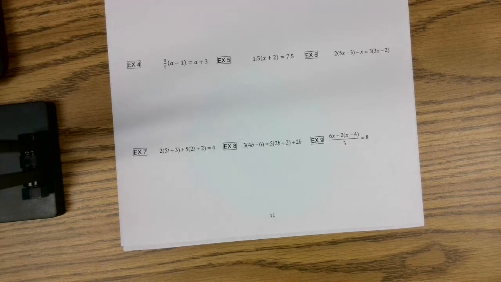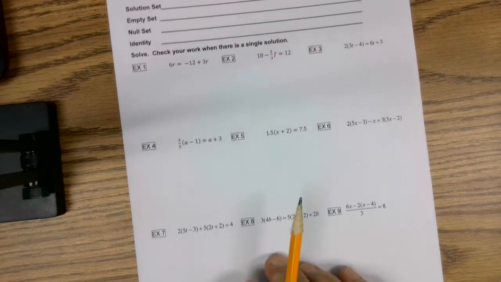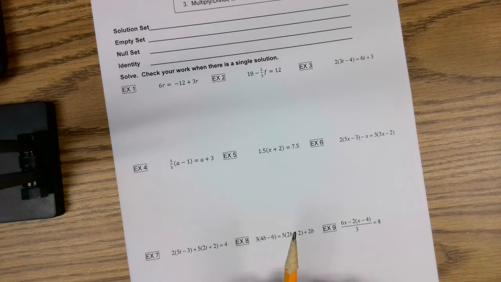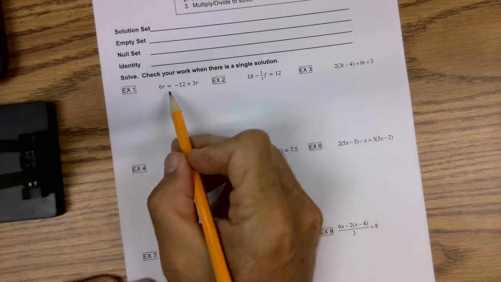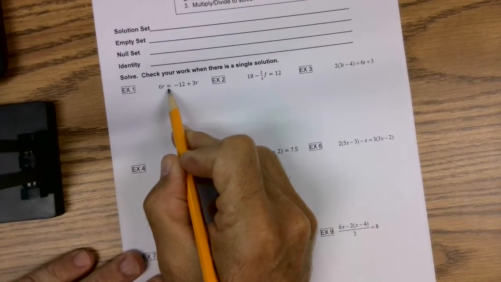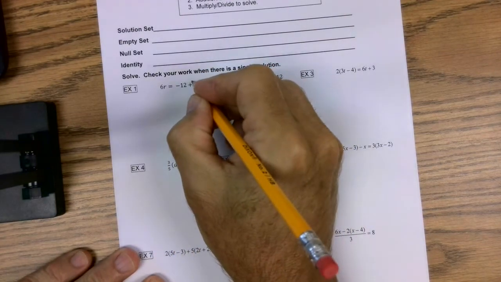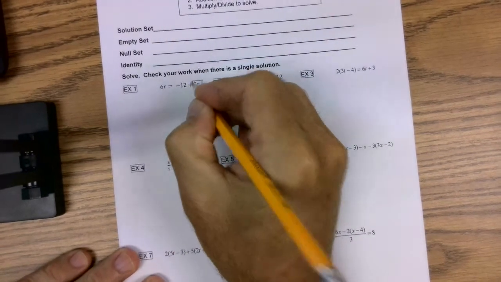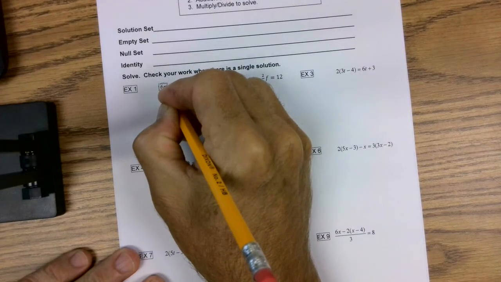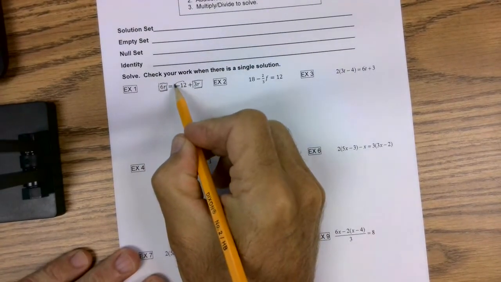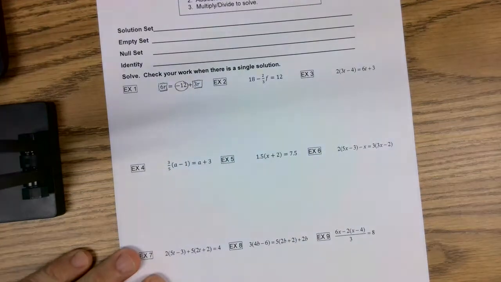All right, well, here's some sample problems from your packet, page 11. And we're just going to dive right in, trying to connect with our pre-lesson. So here we go. We've got 6r is perfectly balanced with negative 12 plus 3r. Just to get started, I'm going to identify where my like terms are, and I'm going to get the boxes on the left-hand side.